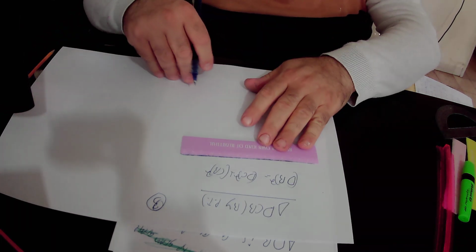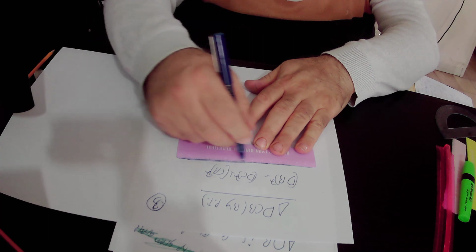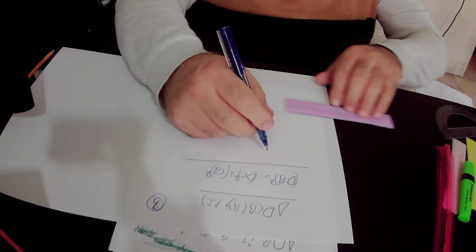I repeat again, according to the Pythagoras theorem on the right blue triangle, triangle DCB, DB square equals DC square plus CB square.